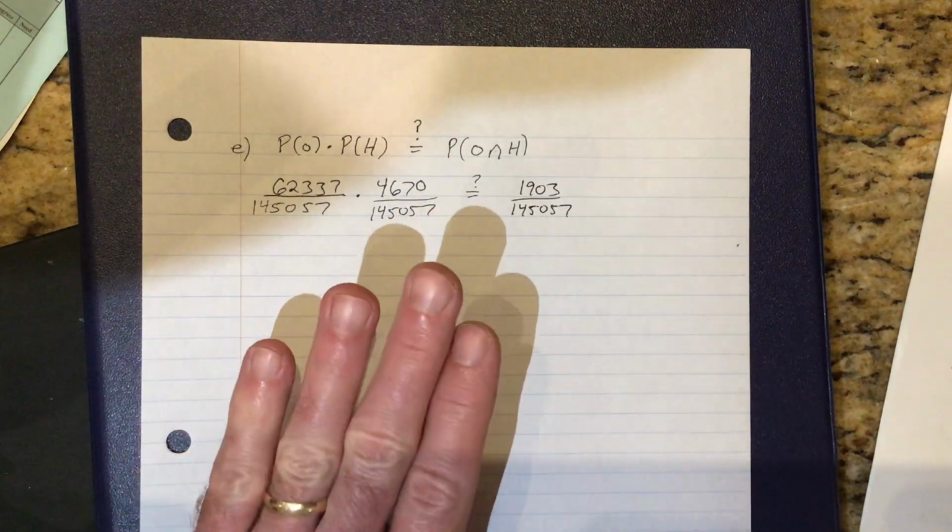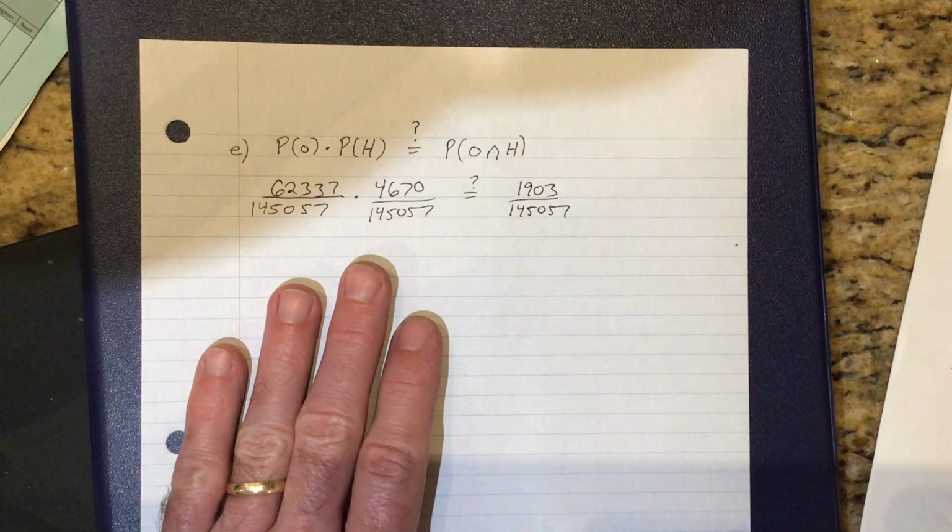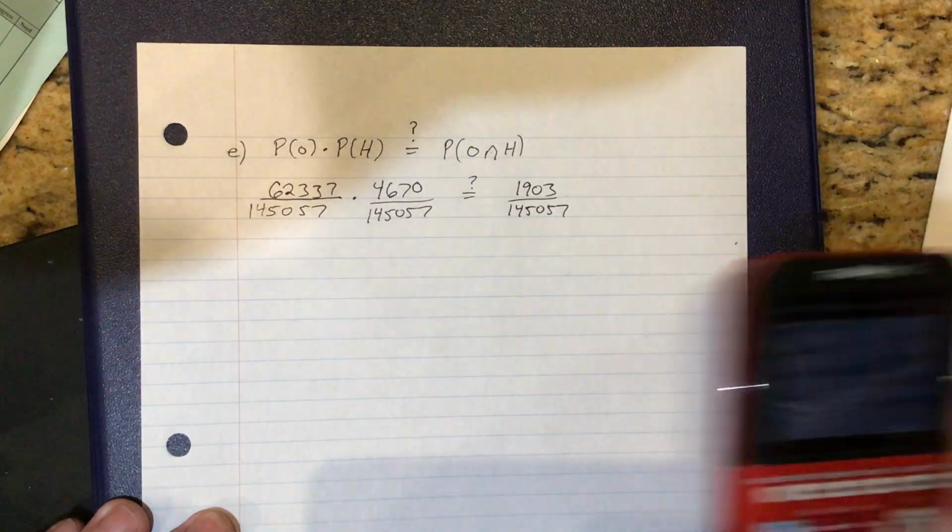Okay, so if these are equal, we have independence. If they are not equal, then we have dependence. So let's take a look.